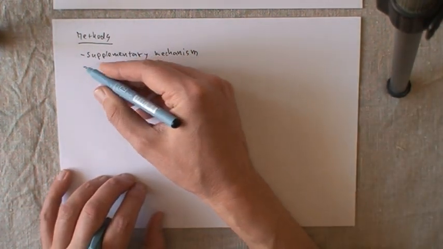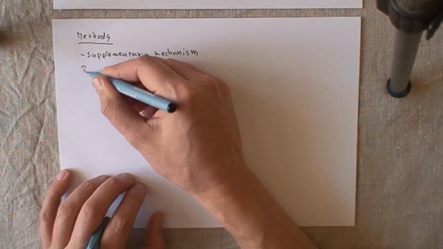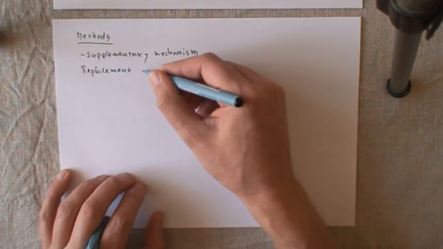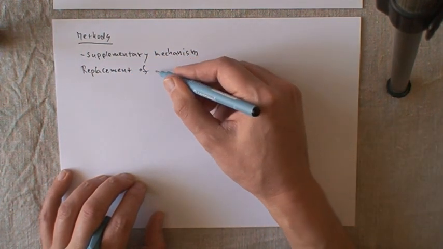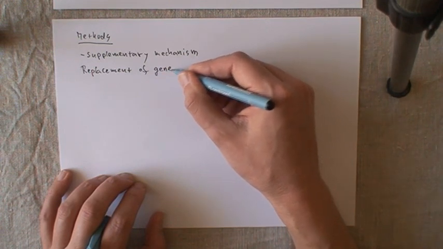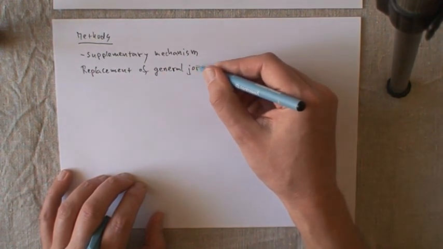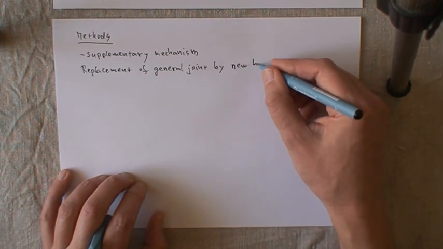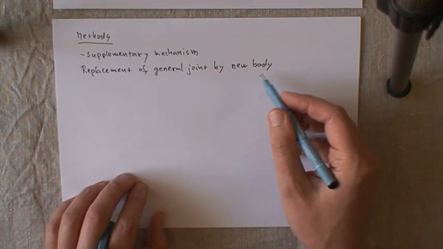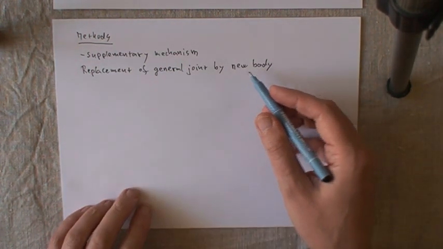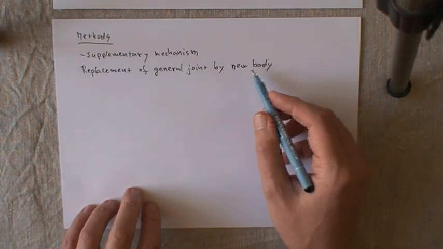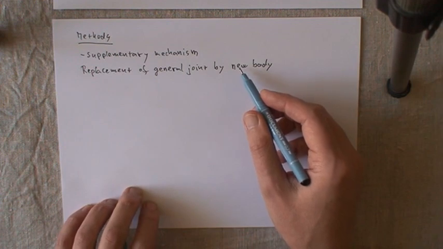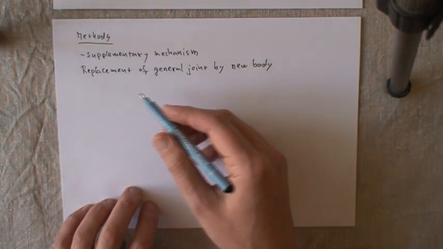The essence of the method is to replace the general joint, or general link, by a new body.